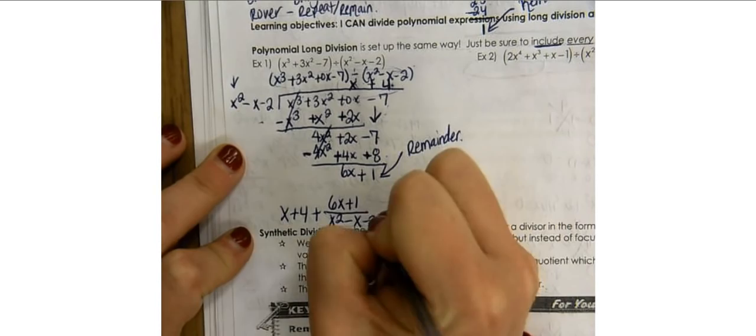The 4x squares cancel out, and I'm going to combine going straight down. So 2x plus 4x, that is 6x. And negative 7 plus 8, that is plus 1. There is nothing more for me to bring down, so therefore 6x plus 1 is my remainder. So my answer is going to be my number at the top, which is x plus 4, plus, just like I did over here where I added 1/8, I'm going to add 6x plus 1, that's my remainder, divided by my divisor, which is x squared minus x minus 2. And that is your answer.